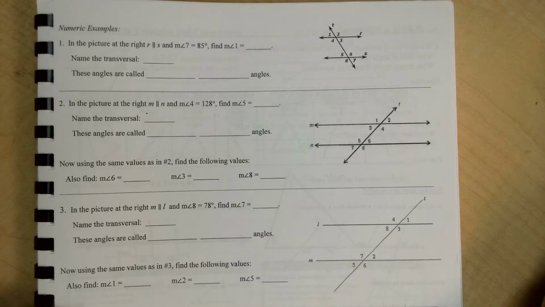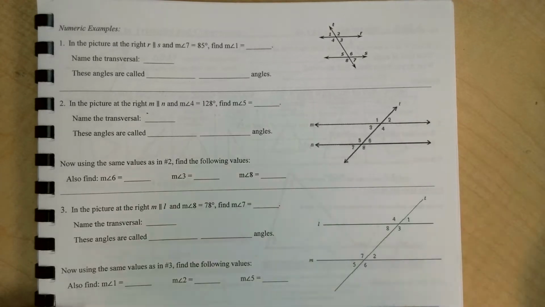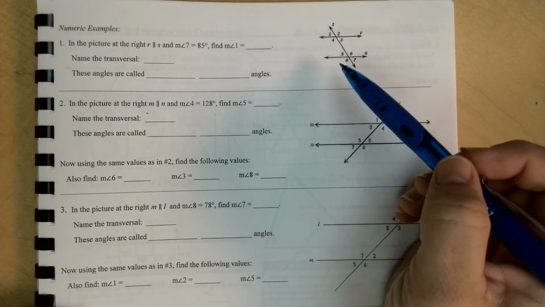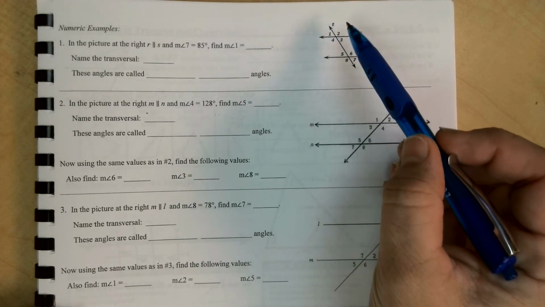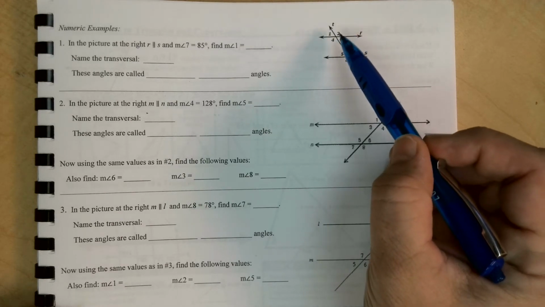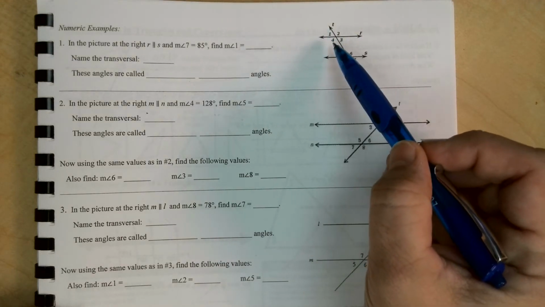This lesson is going to continue the work with parallel lines cut by a transversal. We're going to start this lesson with strictly numeric examples, meaning we are just going to find angle measures. Before, in Unit 1, we would give you a set of 4 angles, and I would give you one and you would find the other 3, because we knew that angles that were across from each other were always vertical, so they had the same angle measurement.